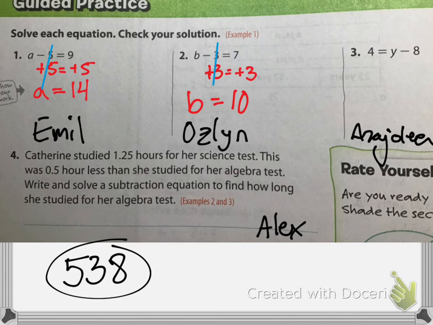No mic working for Anna Jolene, so Emma, what do we do? You do 8 plus 8. Yeah, so first we do the negative 8 plus 8, and we do it to the other side. Negative 8 plus 8, that's gone. And then Emma, what is 4 plus 8? 12. There we go.